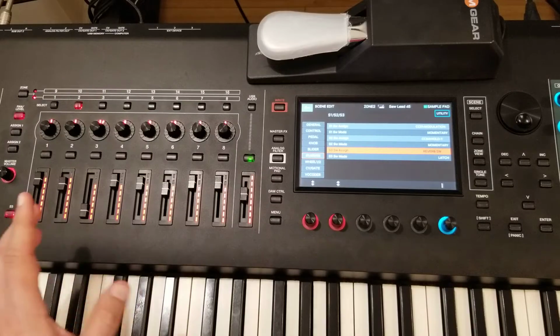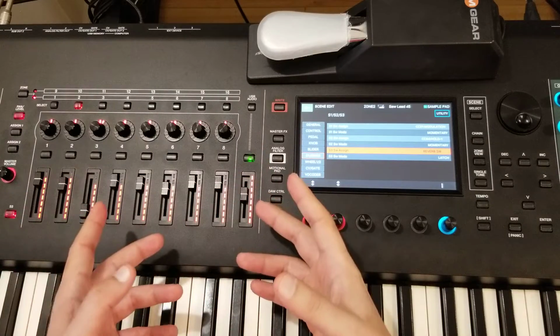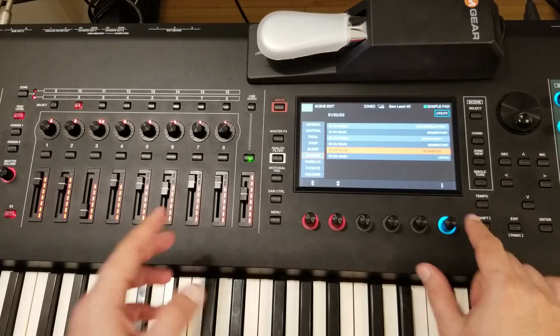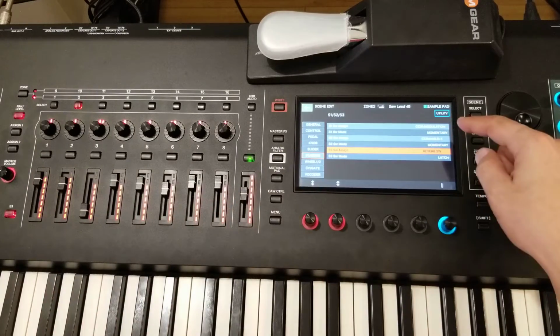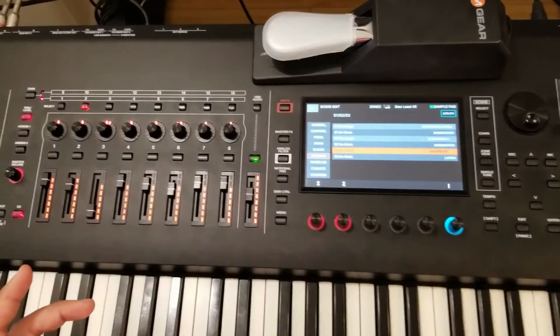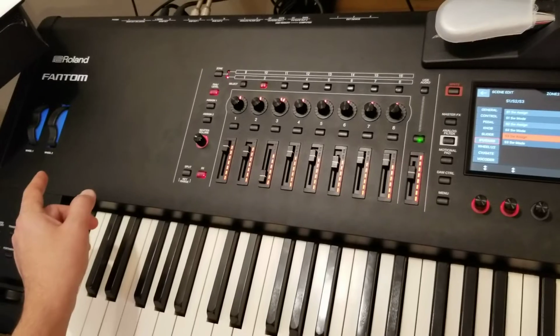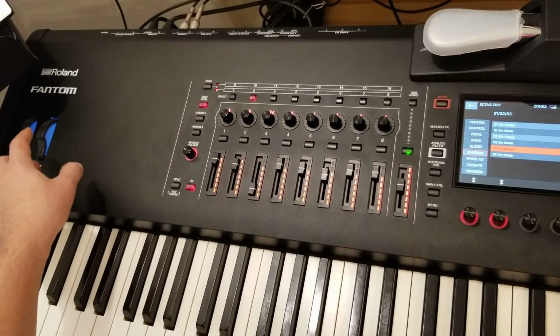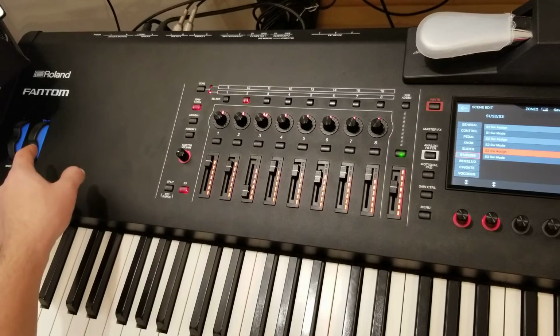It will be the same for S1 and S2. Just hold shift, press S1 or S2 and you will be on this page and you can change the functions for them. And it's going to be the same for the wheels also. You can hold shift and move the wheels and you can adjust different functions for them.